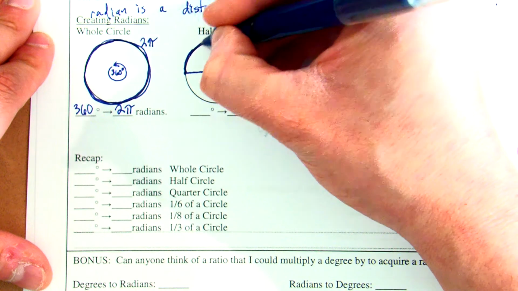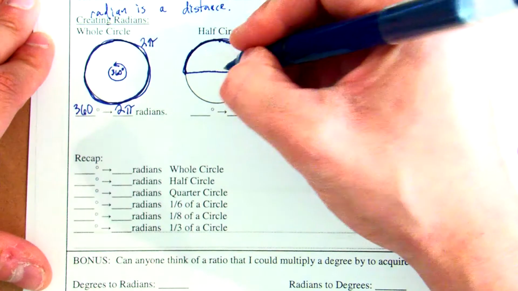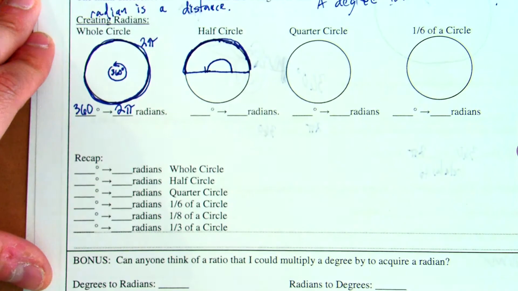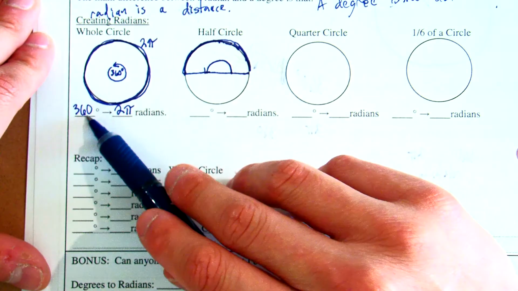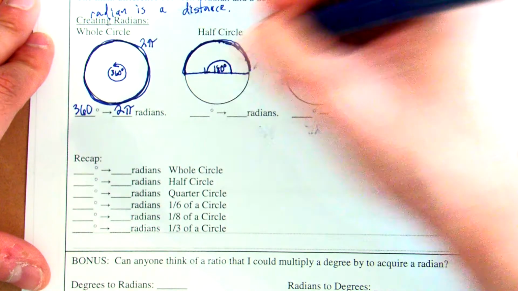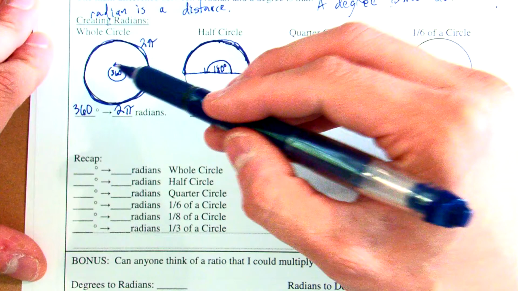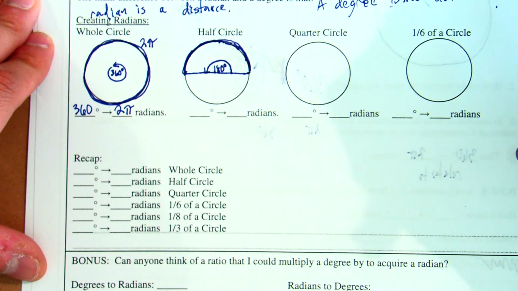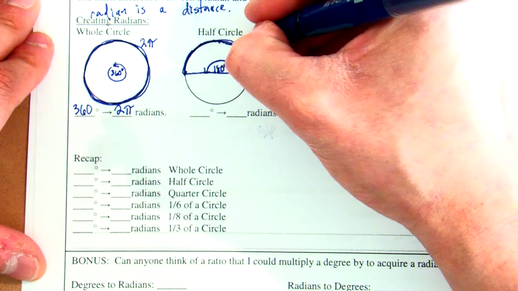Alright. So, question. How many degrees are here now? What is half of 360? 180 degrees. And now think, the whole circle was 2 pi. What is half of that? 1 pi, or just what?